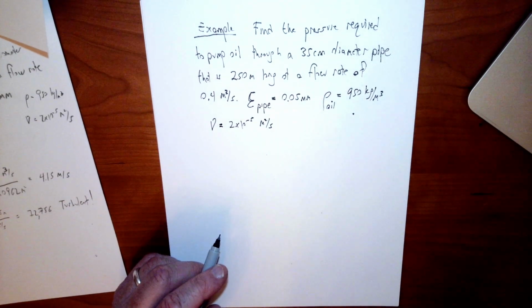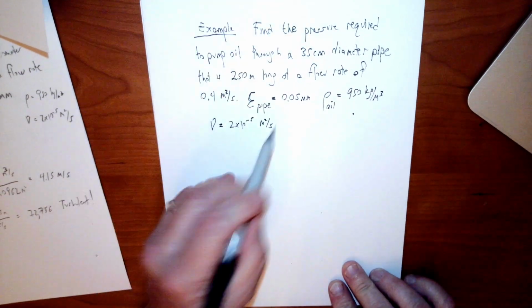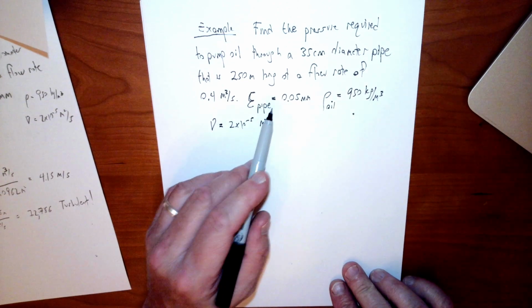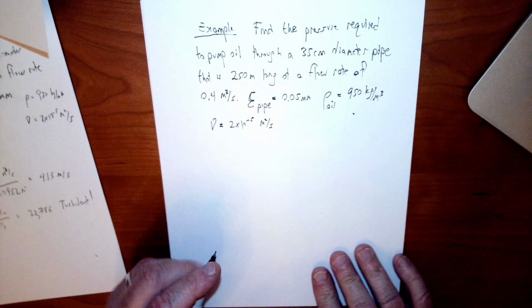The first question we have to figure out is: is this a laminar or a turbulent flow? Now you're given a surface roughness, so you might think, oh, it's going to be turbulent because I gave a surface roughness, or Professor Fowler could just be messing with you. So let's figure out if it's laminar or turbulent.